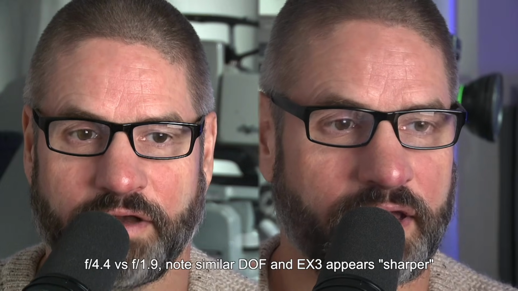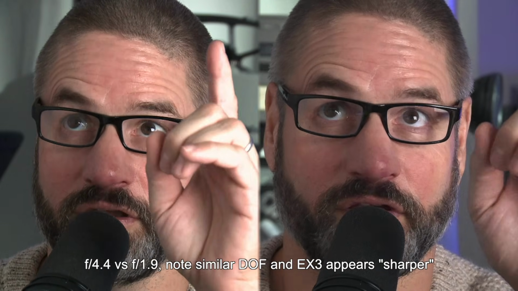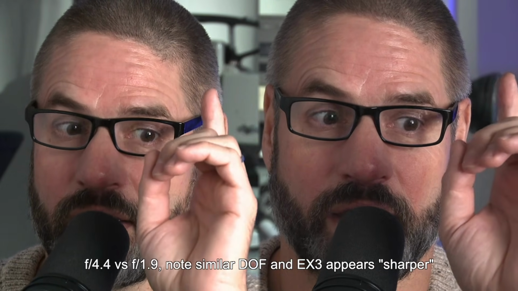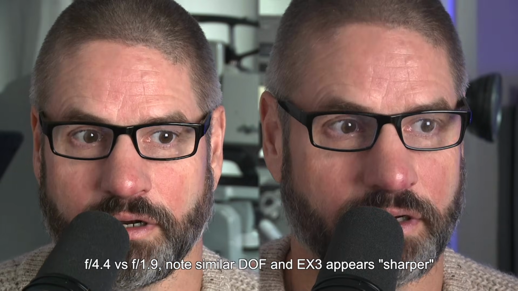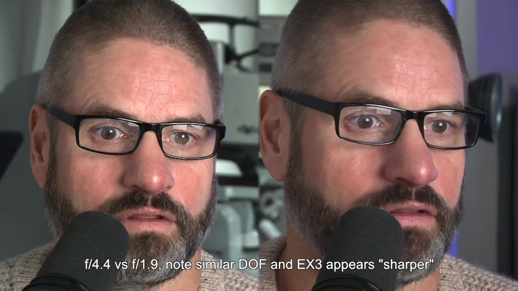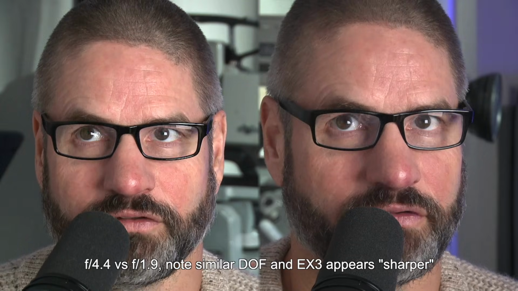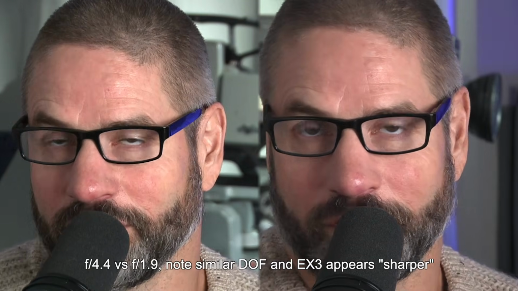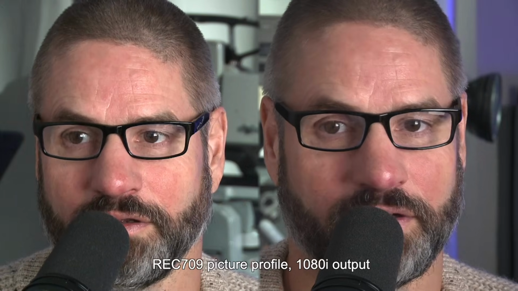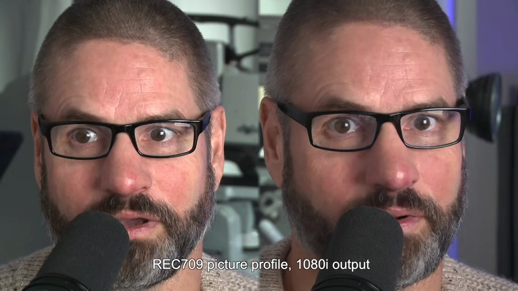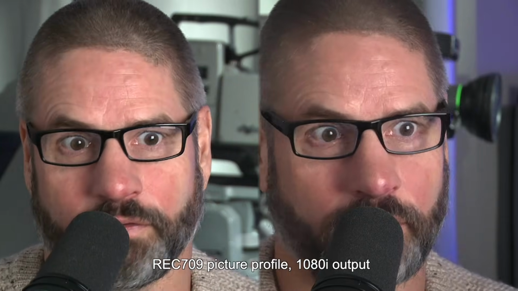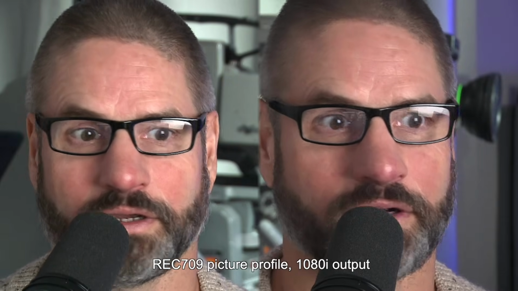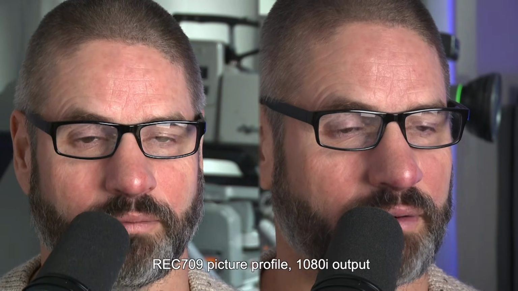0 dB at f1.9 on the EX3 versus f4.4, and it's 22 dB on the gain. I know that choosing whatever 0 dB is on a particular sensor is just an engineering choice. It's all relative, but that's what I guess the engineers at Sony decided was the best balance of noise to picture, dynamic range, color fidelity, all the pieces that go into engineering a clean picture out of a camera.